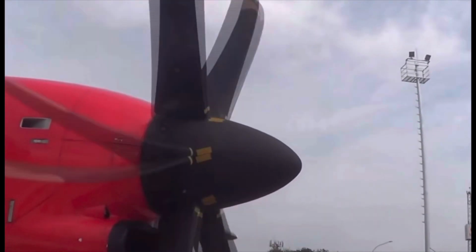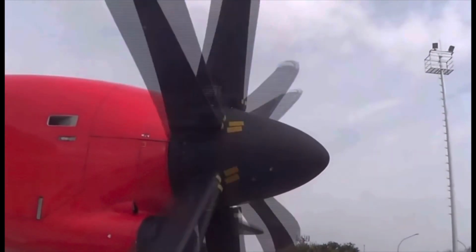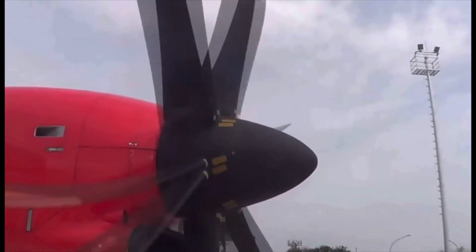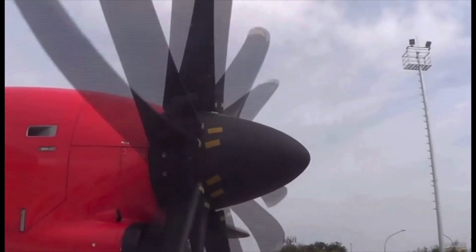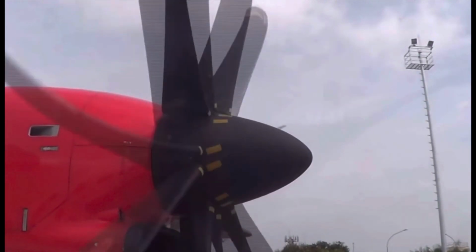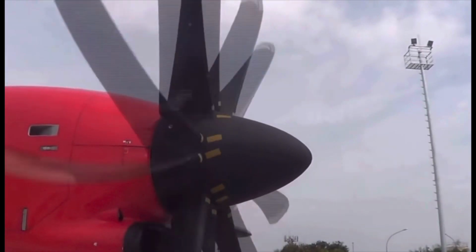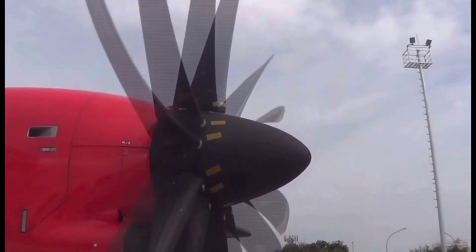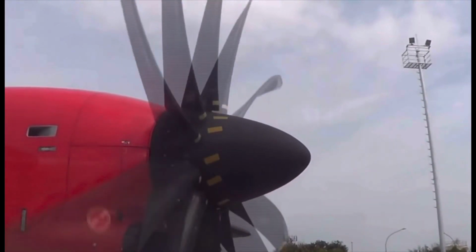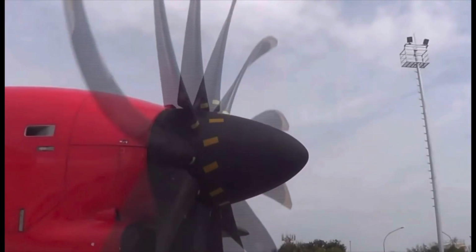Aliasing occurs when the shutter speed of your camera is slower than the revolutions per second that you're observing. So in this case, the propeller will seem like it's moving clockwise, and then it'll slow down and start to move counterclockwise. This is because of aliasing. The shutter speed of your camera is slower than the revolutions per second that are being observed.